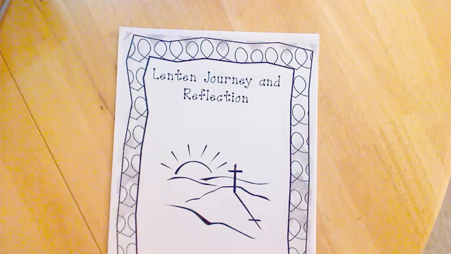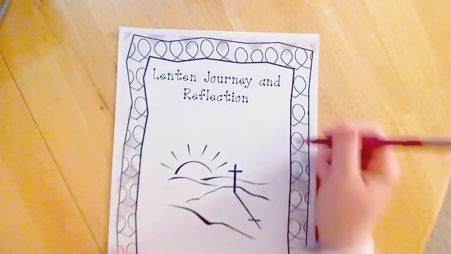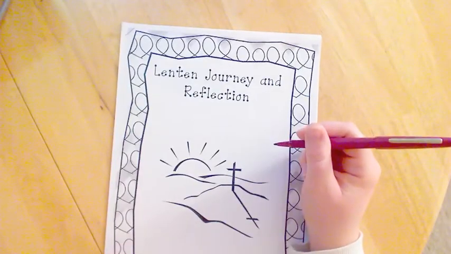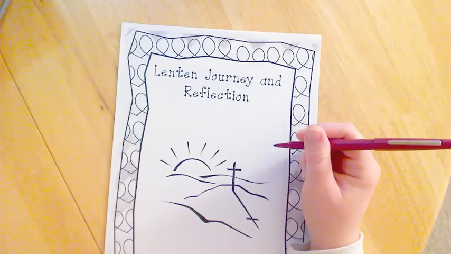You are welcome to keep this journal and keep writing in it because we haven't covered all of the pages. But here's what we're doing today. So we have 2 things to write again today.